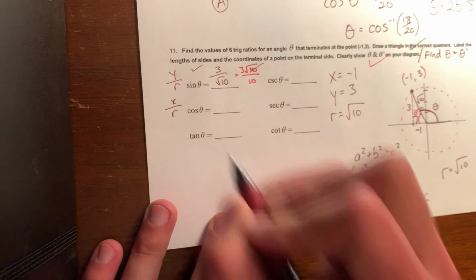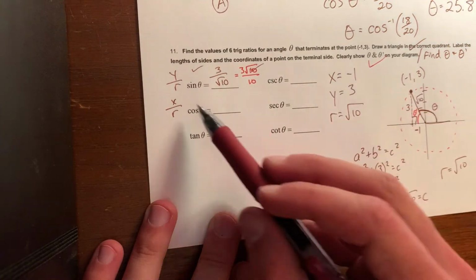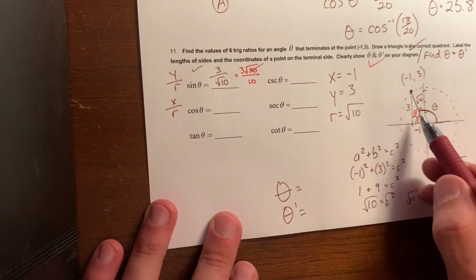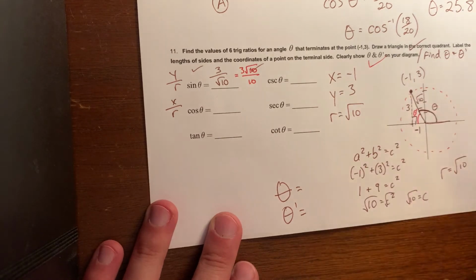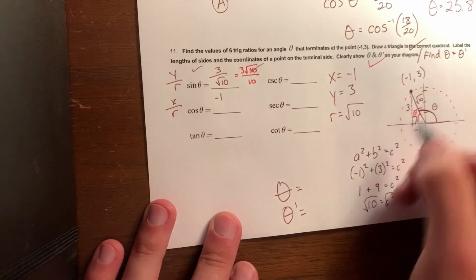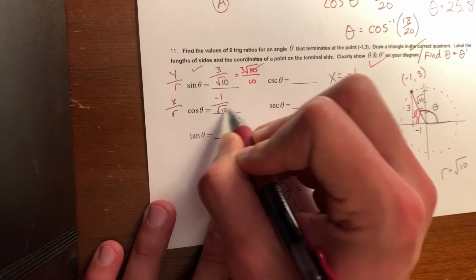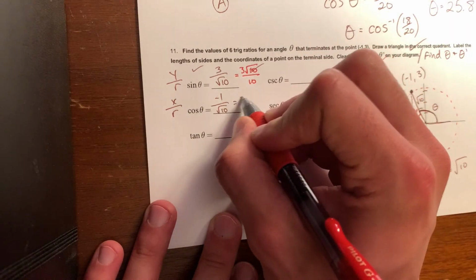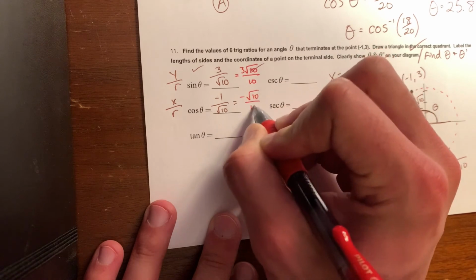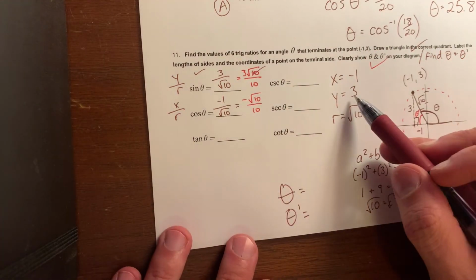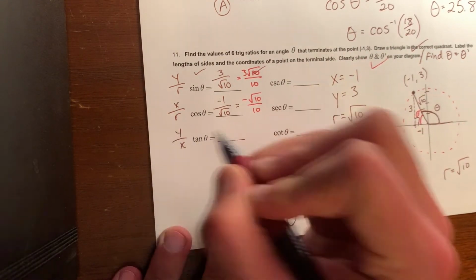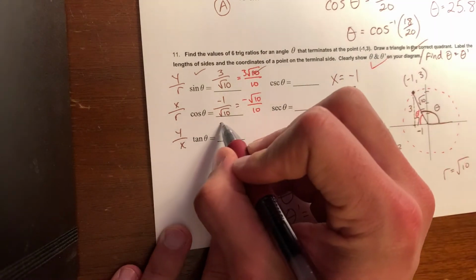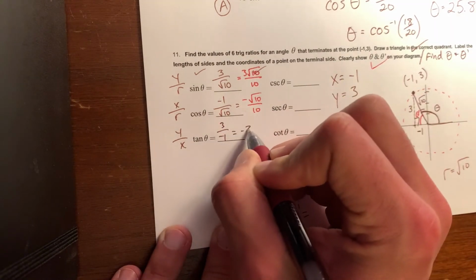Cosine is x over r, because cosine ties in with my x value. So my x value is -1, my radius is square root of 10, and if you wanted to rationalize, that'd be negative square root of 10 over 10. And then tangent is y over x, so 3 over -1 would just equal -3.